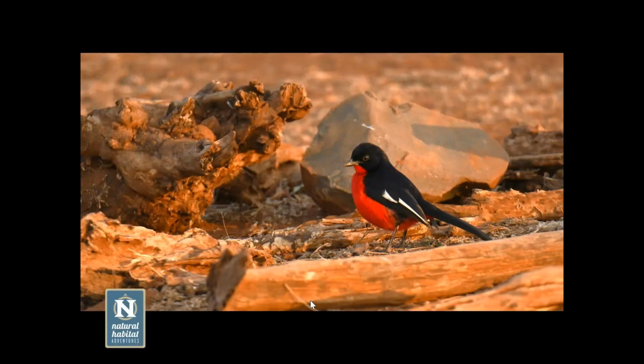Another really pretty bird. This one we generally see in Madikwe, sometimes in Marataba, but only in the dry areas. This is a crimson-breasted shrike with this bright red breast.